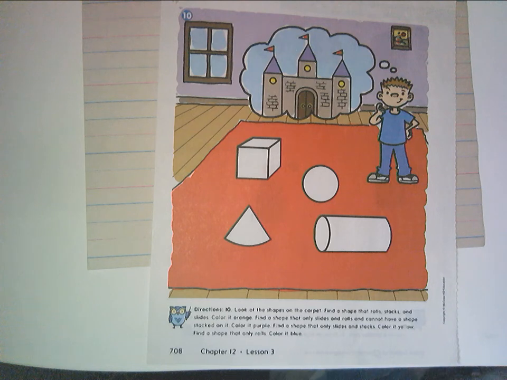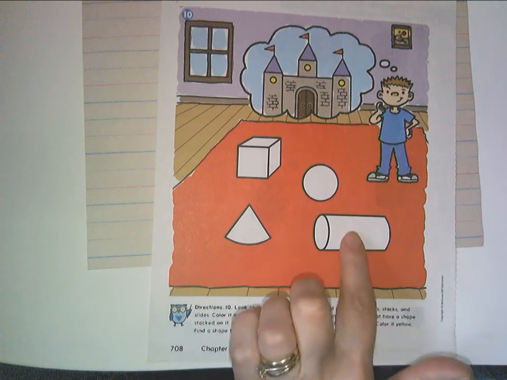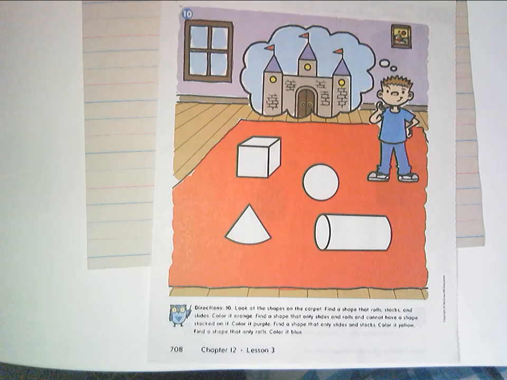Then it says, find a shape that only slides and rolls, but cannot stack. Which of these can only slide and roll, but you can't make a tower with it? You're going to color that one purple.